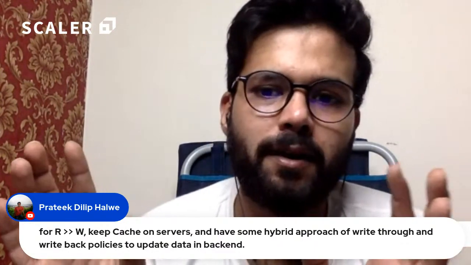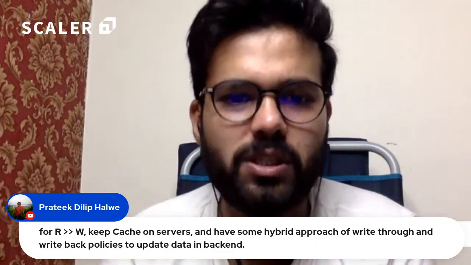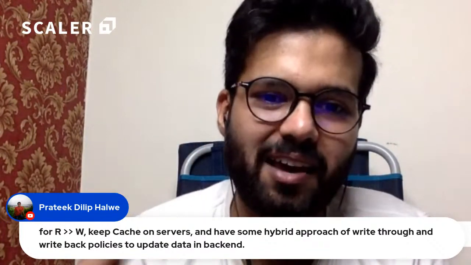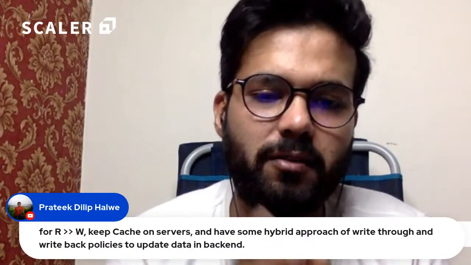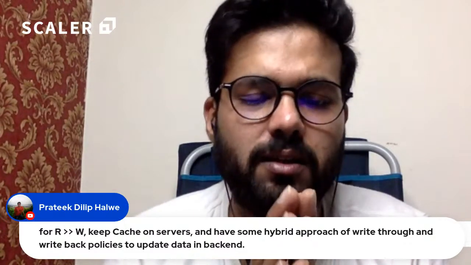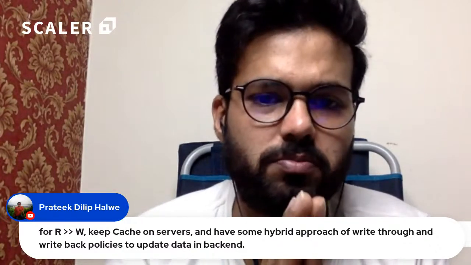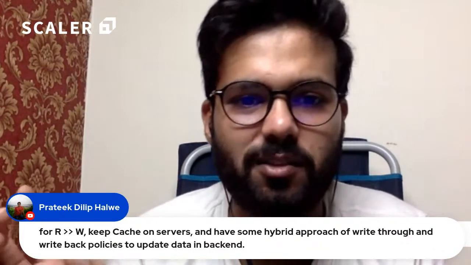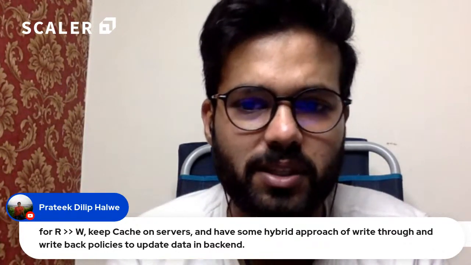Using context switching and all that, I have had instances where, with a single Redis server, I could serve a million QPS. So Redis is blazingly fast, even though it is a single threaded application.